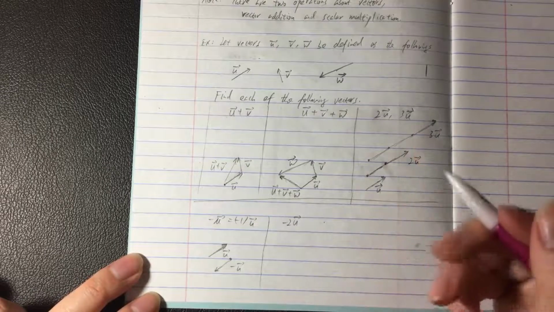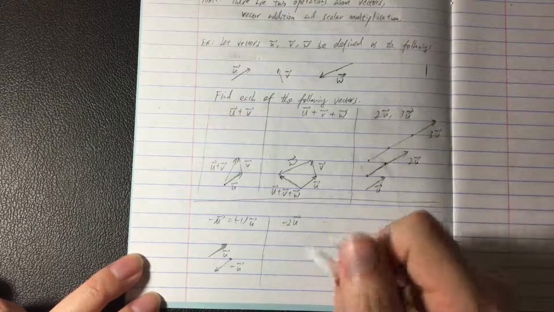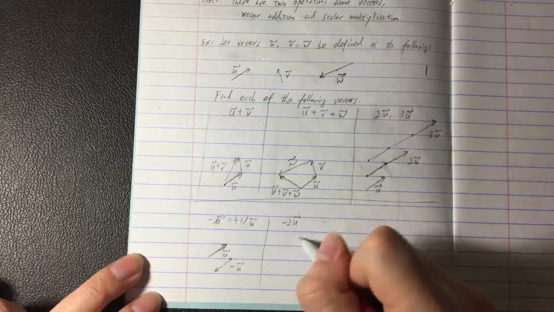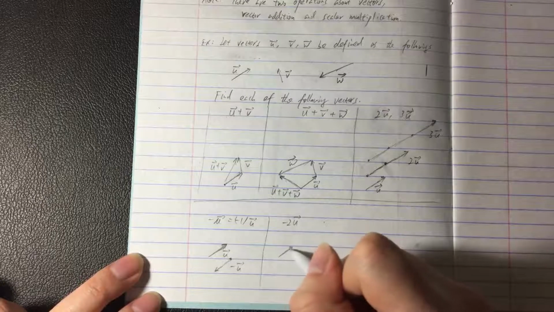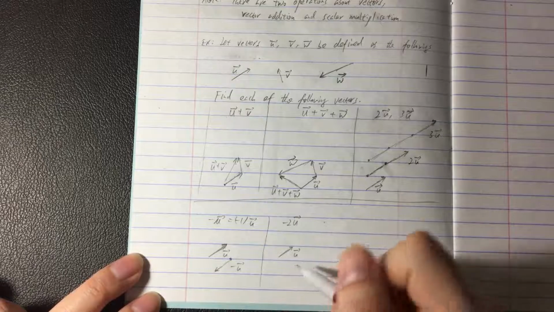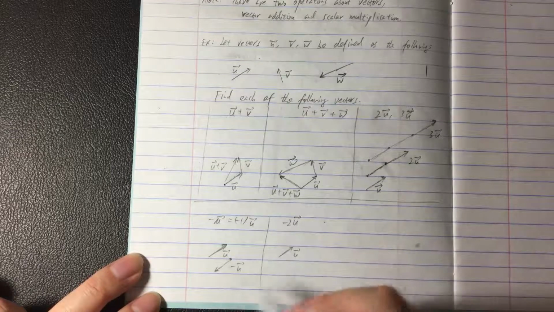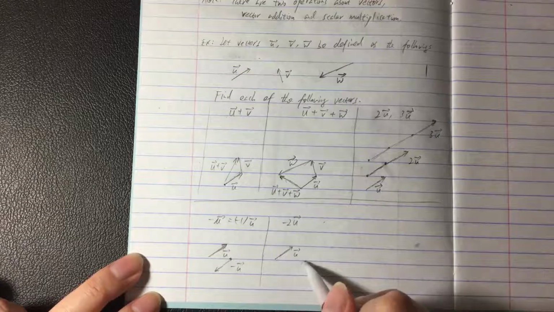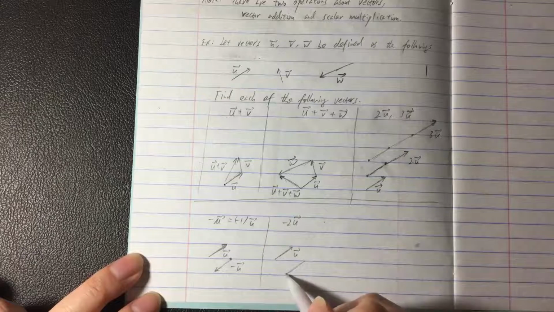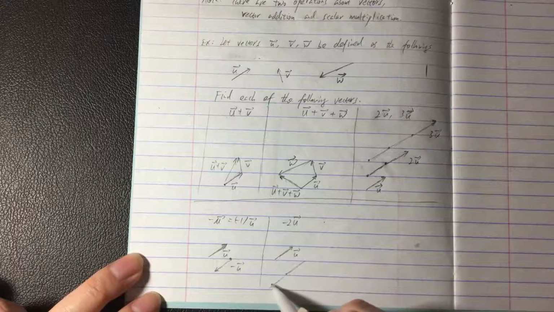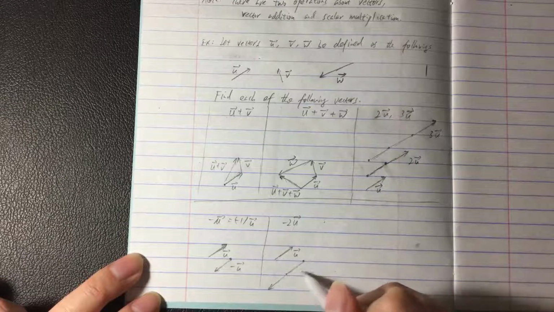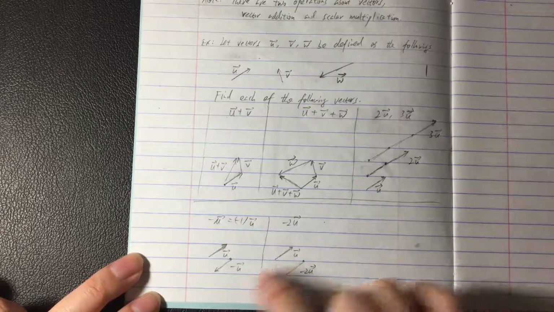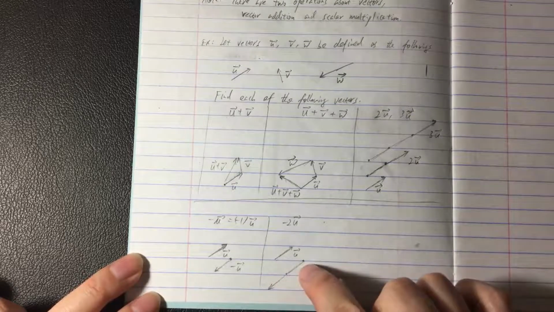How about -2u? Suppose that's vector u. -2u is a vector that points in the opposite direction of vector u, but it's twice as long as vector u. This is -2u.